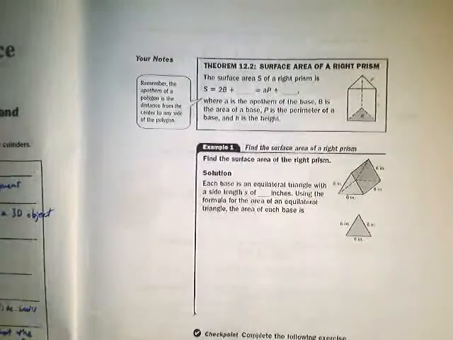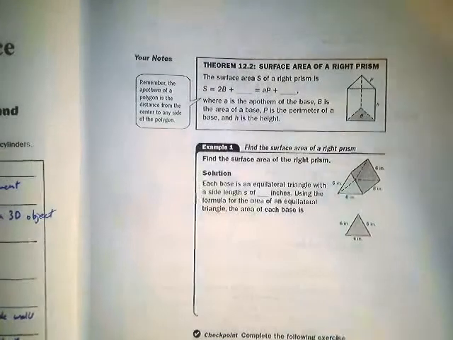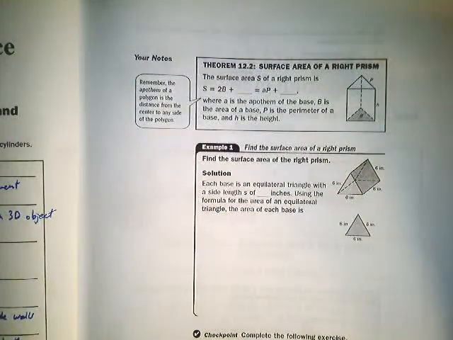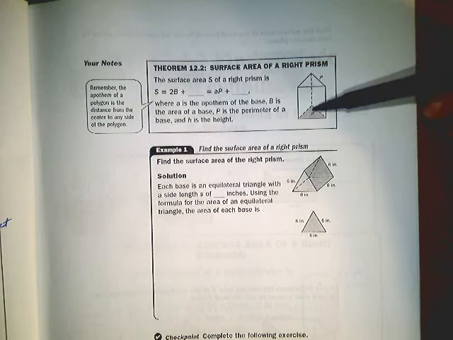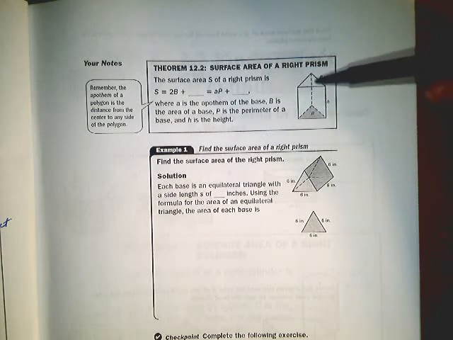So, the main formula that you'll need to know is the one that calculates surface area. Now, technically, there are other ways of doing this. All you really have to do is find the area of the top or the bottom, which is a triangle, right? And if it's a right prism, the top and the bottom should be the same area, so you'd add that area plus that area.